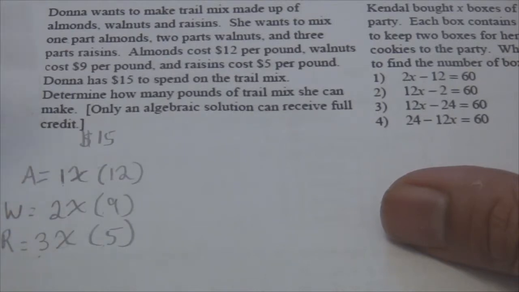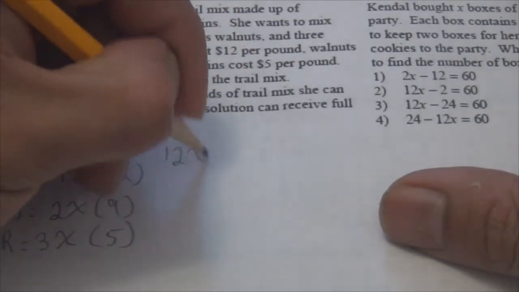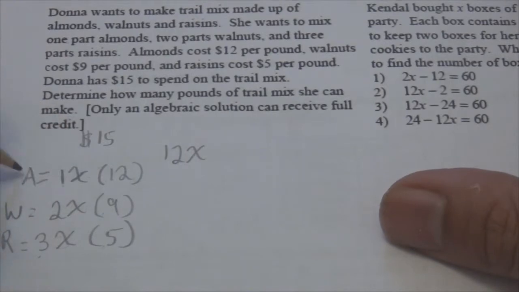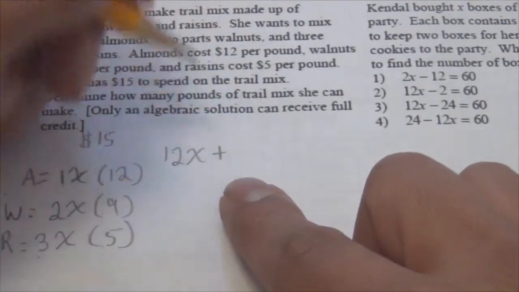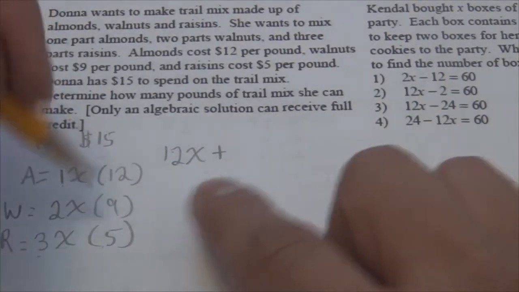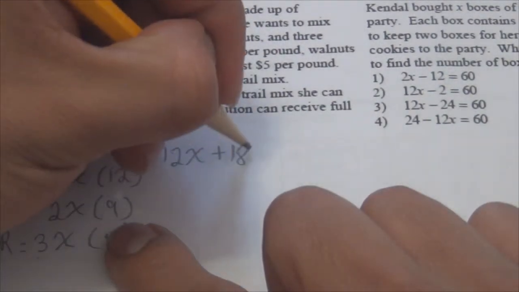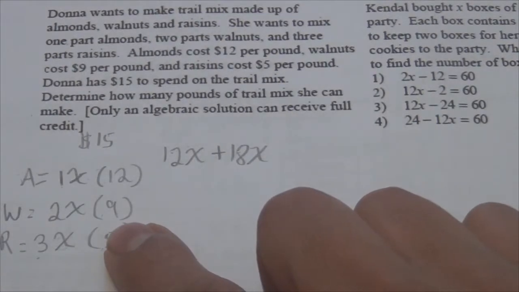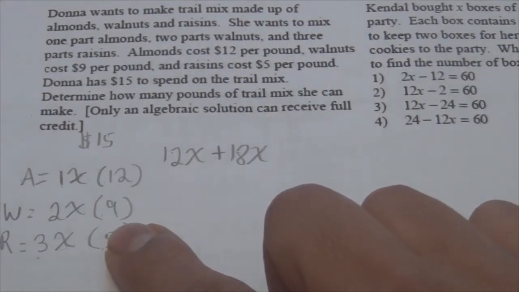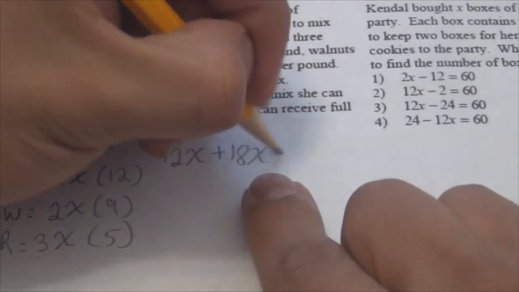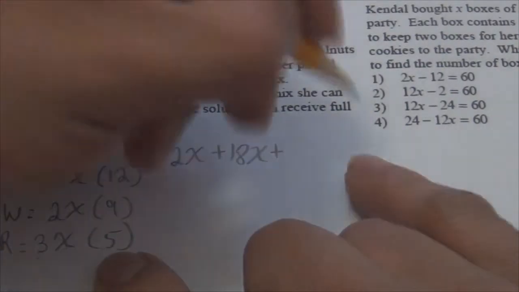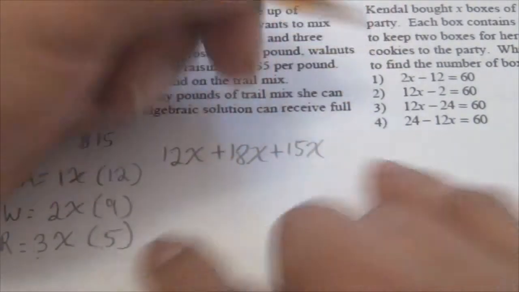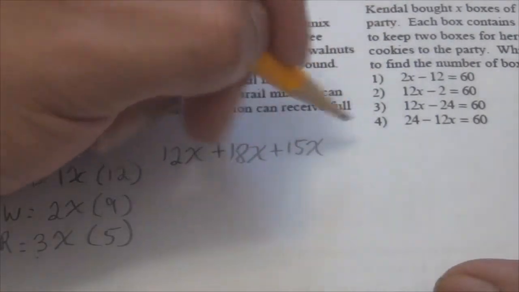So I'm gonna set up my equation. 12x, that will be the almonds, $12 per 1 part, plus 18x, plus 15, $5 times the 3 parts, should not exceed.